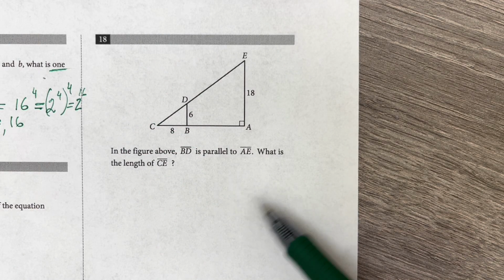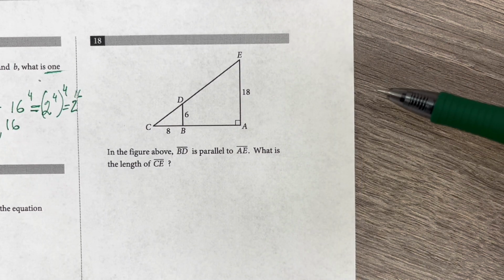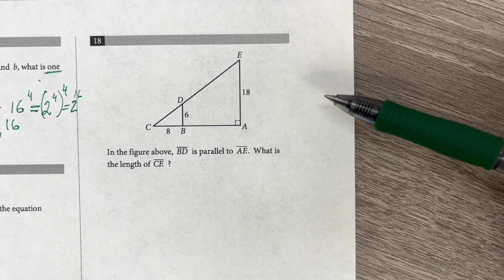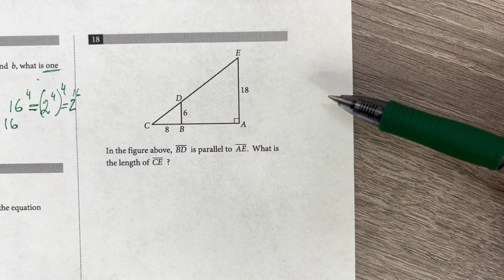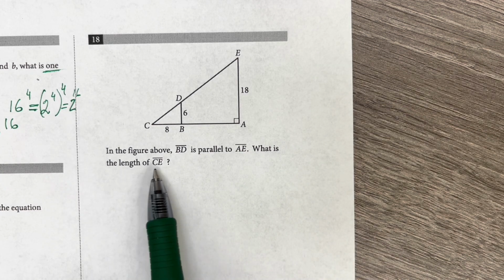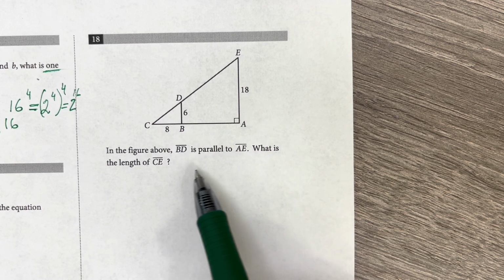Question number 18, geometry. As I noticed on the SAT, there is a very high possibility you will have at least one question working with similar triangles, where you have to set up proportions. In the figure above, BD is given as 6.